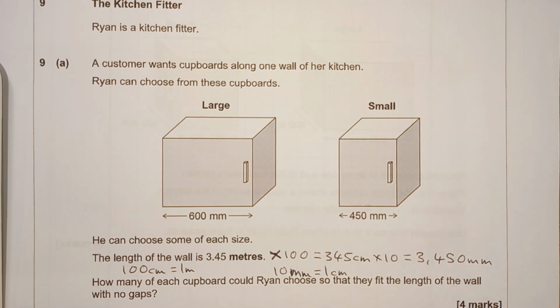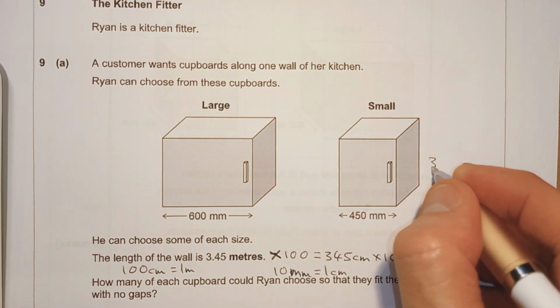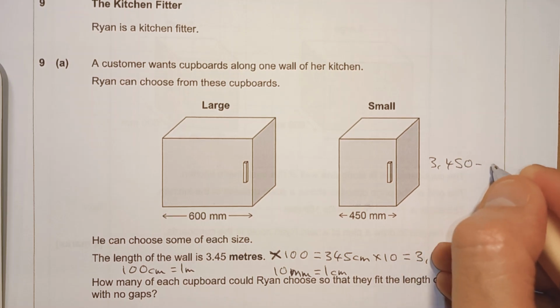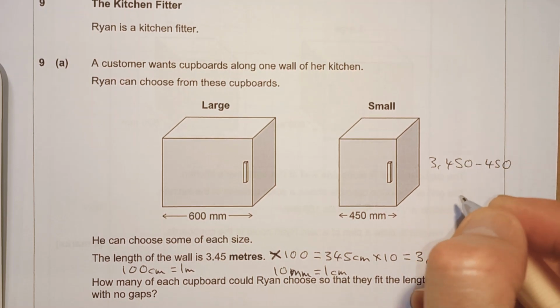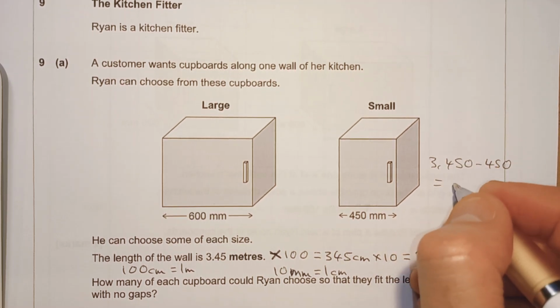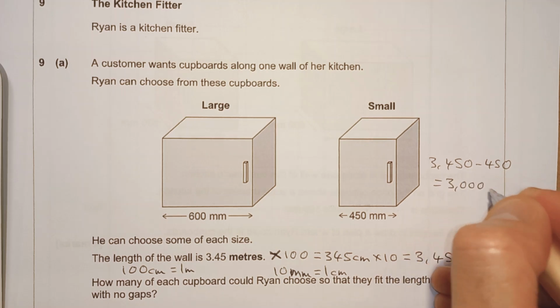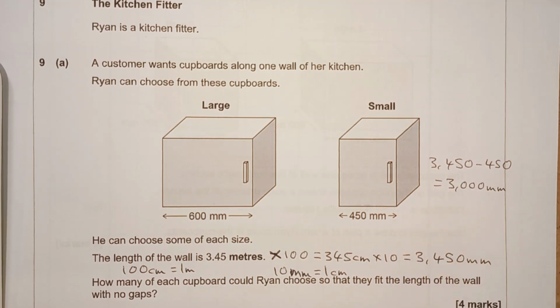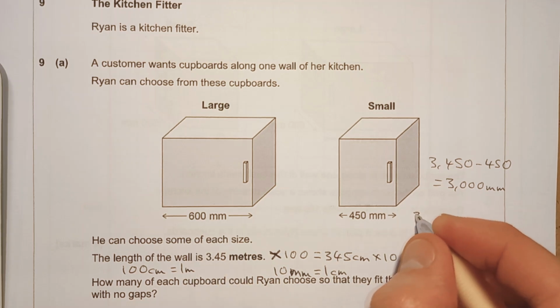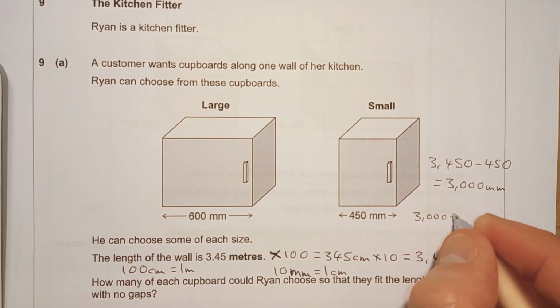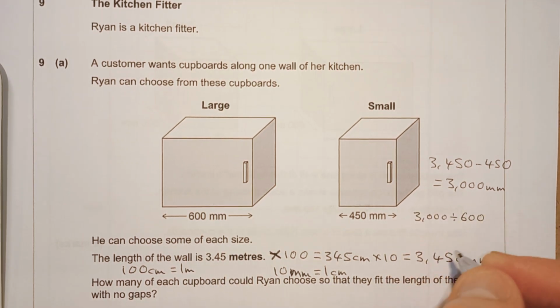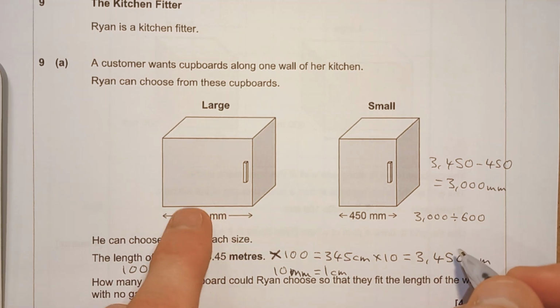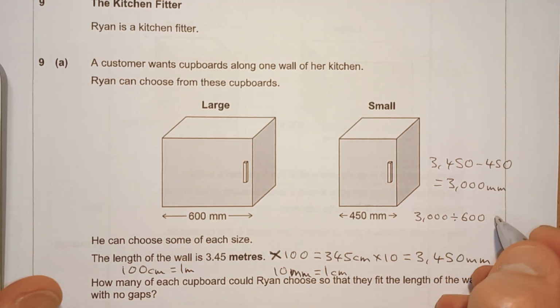So if we take that off, so say we do 3,450 minus 450, well, that's just going to leave us with 3,000 millimetres. Okay, and if we do 3,000 millimetres divided by 600 millimetres, so how many large ones can we fit in the remaining space?